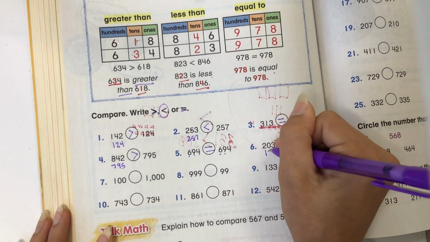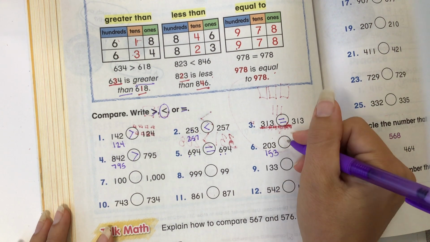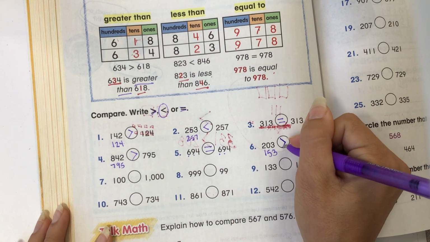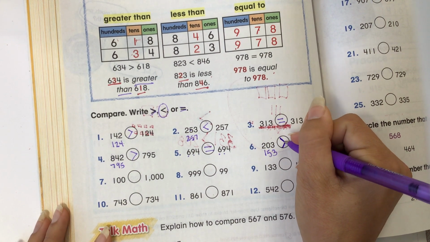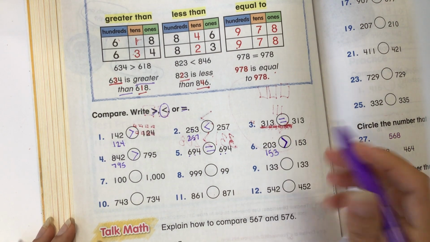203 and 153. So I'm going to compare 200 and 100. 200 is greater, so the symbol looks like that, greater than. I like to think that it's like an alligator trying to eat the bigger number, and this number is the bigger number, so his mouth is open towards that way.